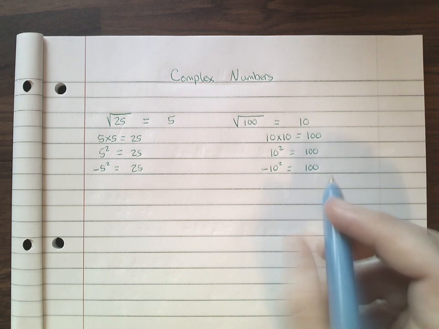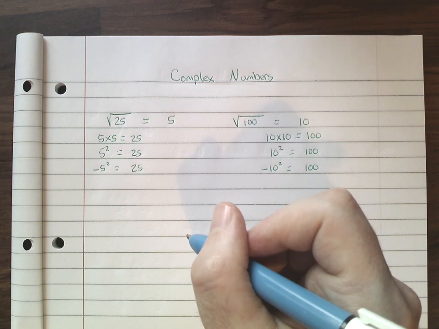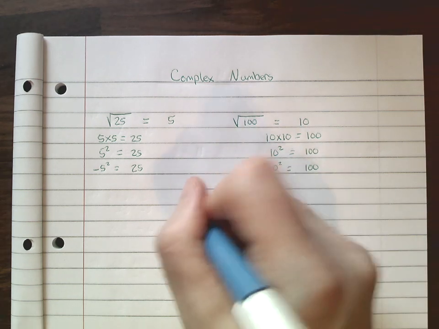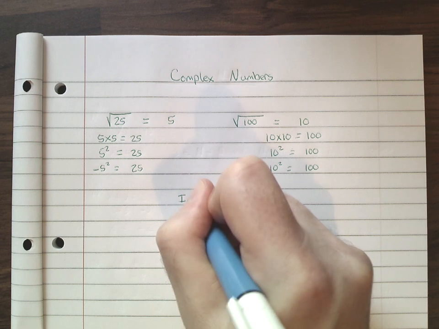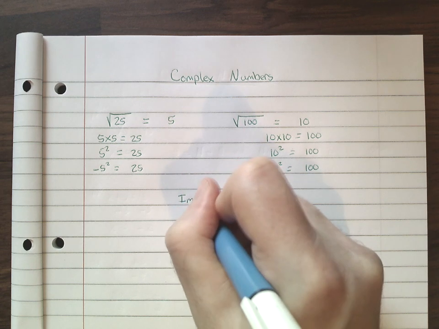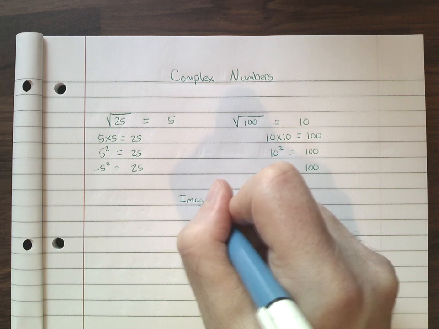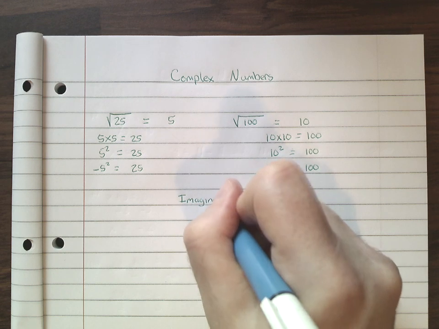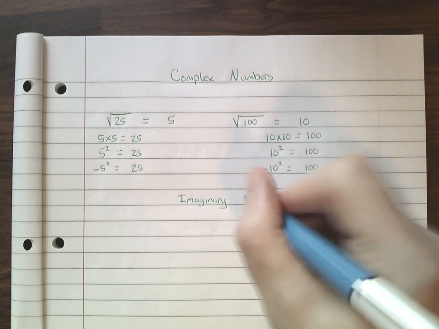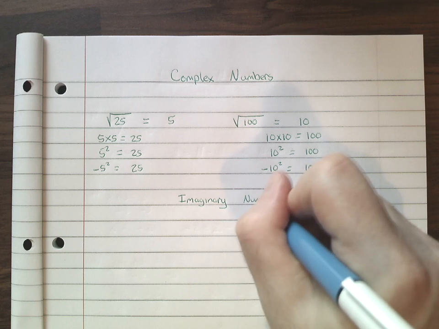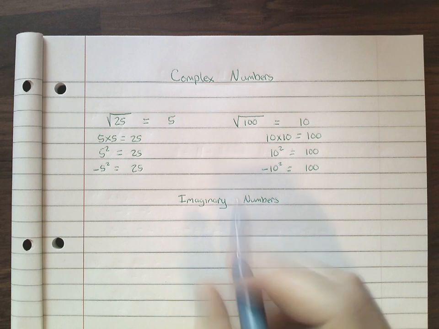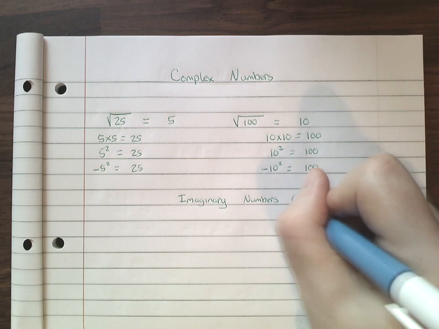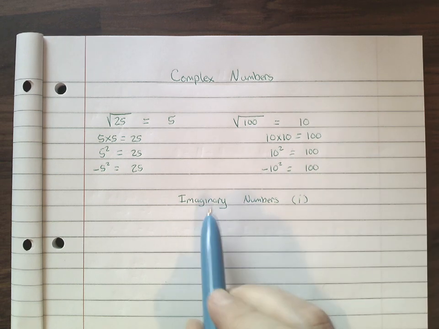Now, within maths, we have these numbers that are called imaginary numbers. And we use the symbol i to represent imaginary numbers.